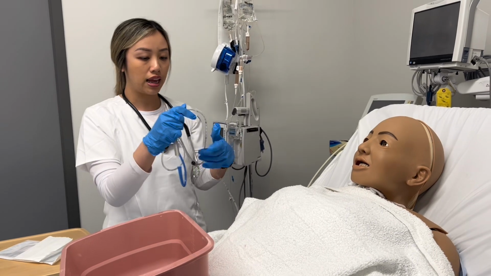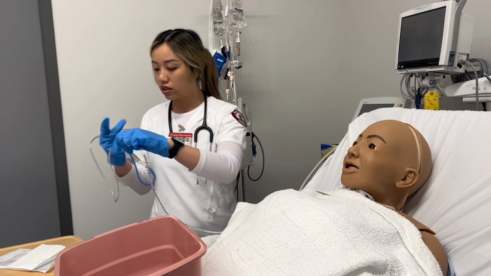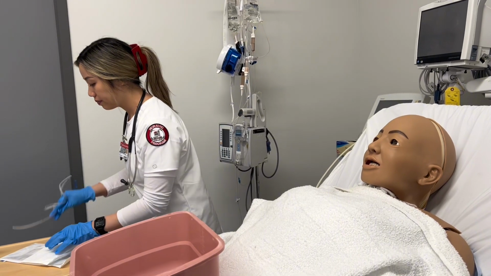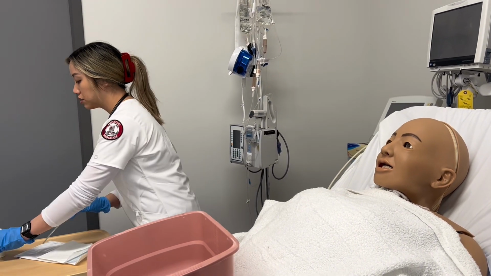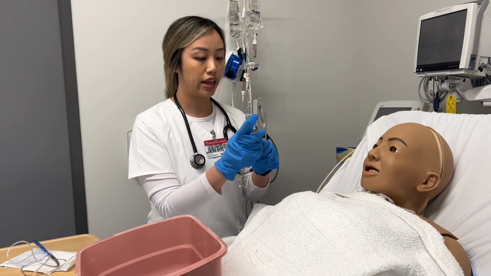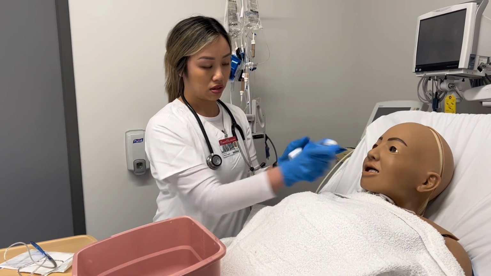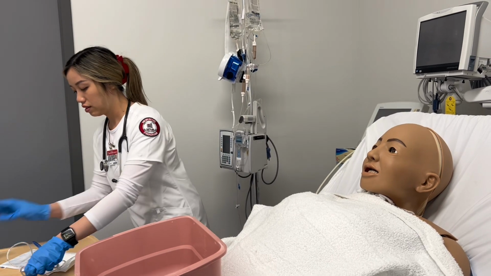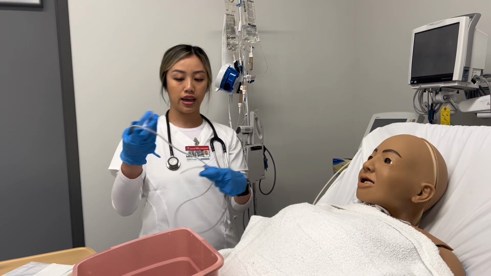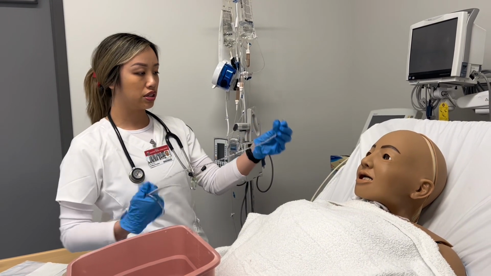Okay, so then at this time, I'll lube my tube about 2 to 4 inches. And then I'll also spray some of this lubricant in his nare as well. Okay, so I lube it 2 to 4. I'm going to start inserting the NG tube.